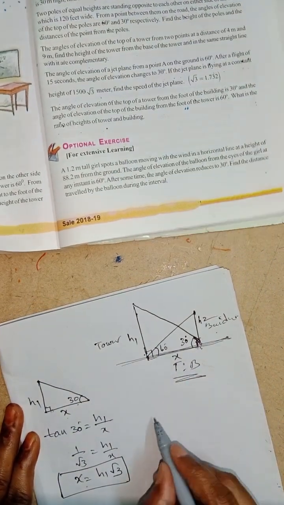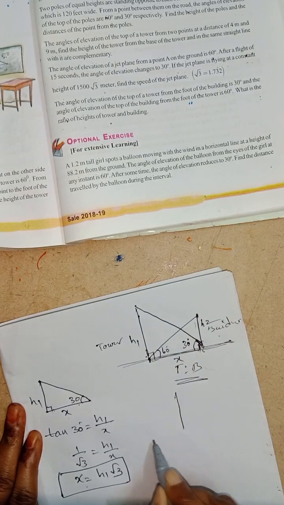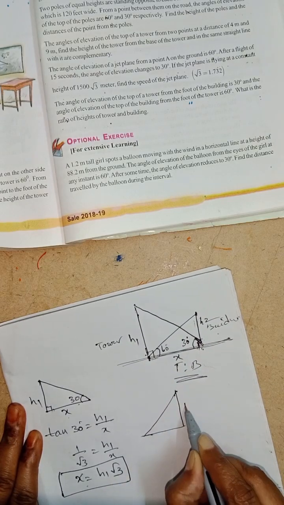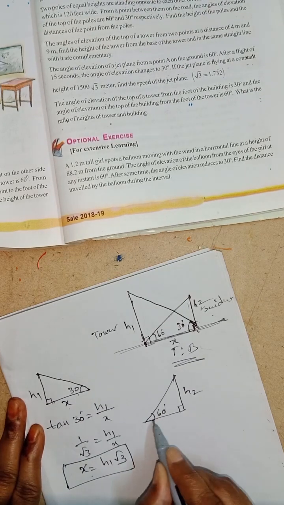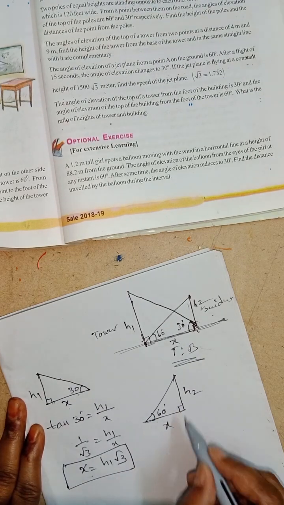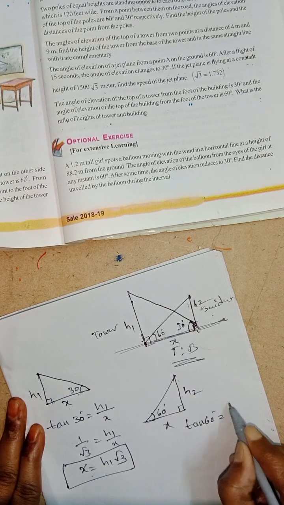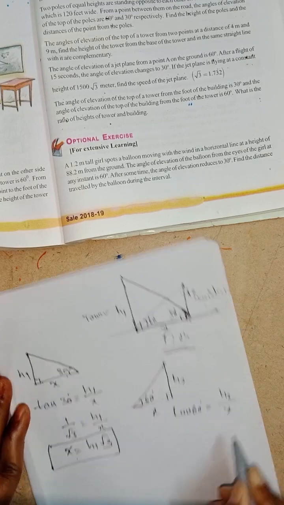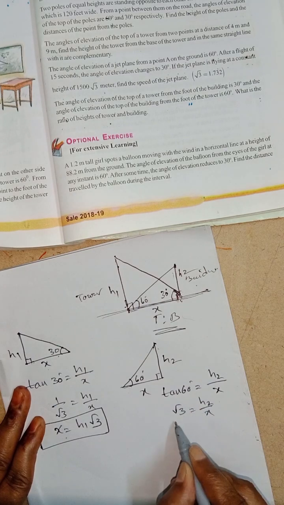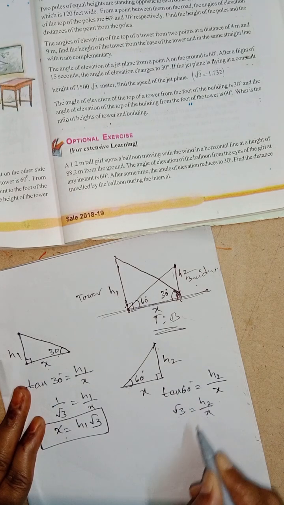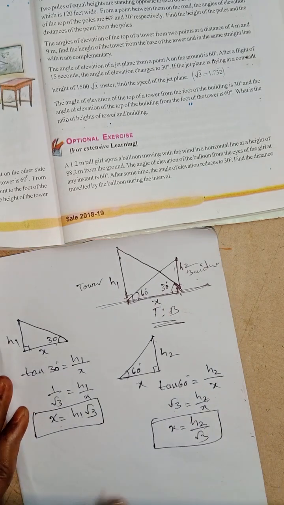Then let us take the other diagram with respect to the building. The building's height is h2 meters and it's making an angle of 60 degrees. The distance is the same, x meters. With respect to 60 degrees, h2 is opposite and x is adjacent. So tan 60 degrees equals h2 by x. Tan 60 is root 3, so root 3 equals h2 by x. Cross multiplying, x times root 3 is equal to h2, so x equals h2 by root 3.